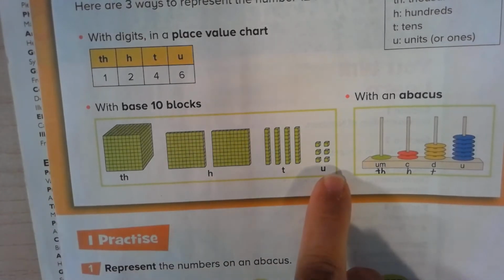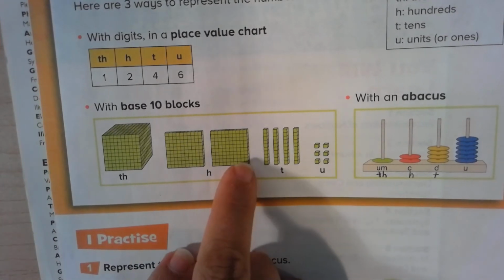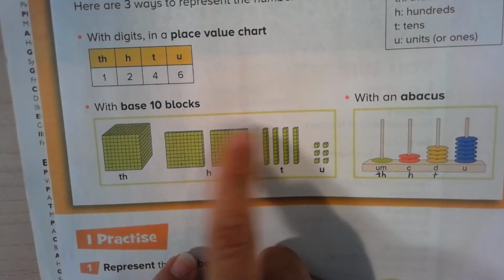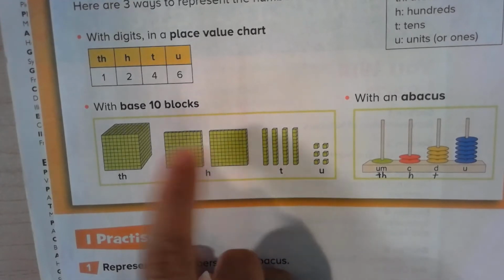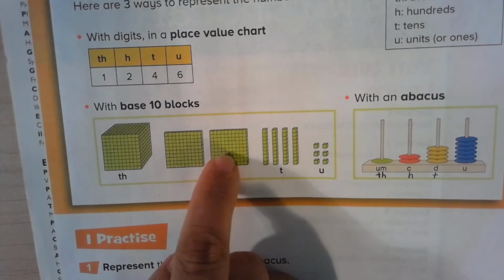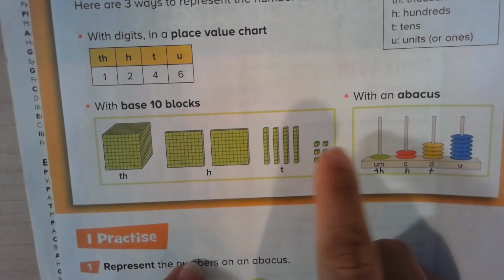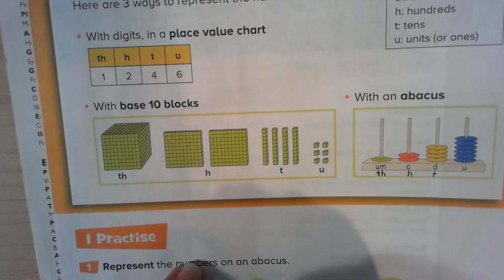So you have a cube of 1, a stick of 10, but then if you put 10 sticks together, you get a square of 100. So here we see 2 hundreds, don't we? And we see 4 sticks of 10, and we see 1, 2, 3, 4, 5, 6 units.